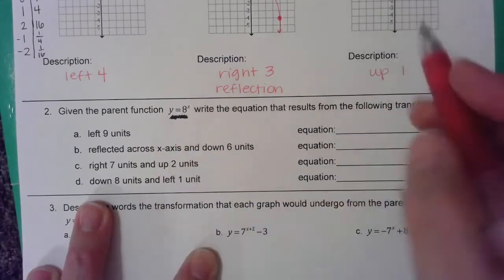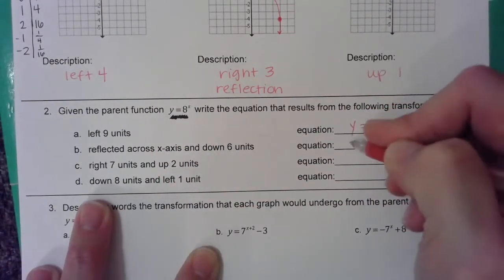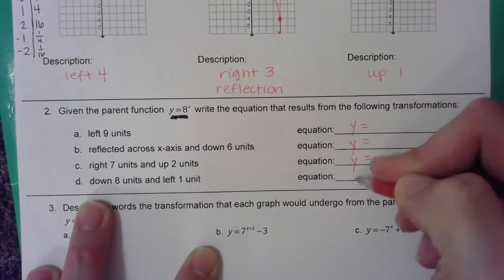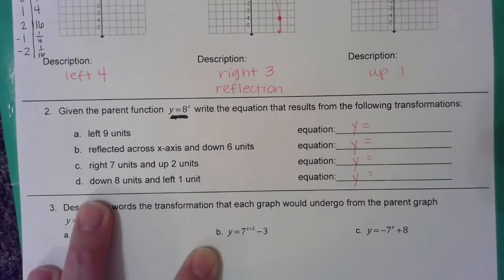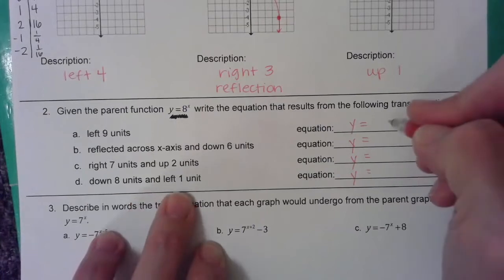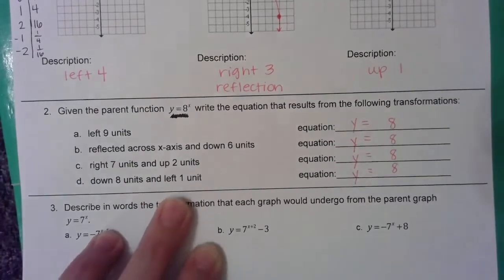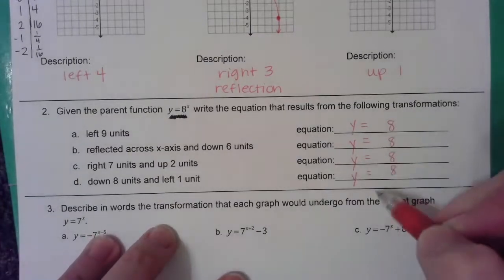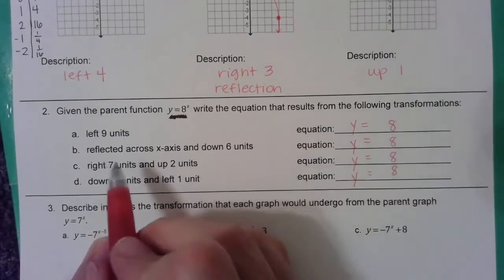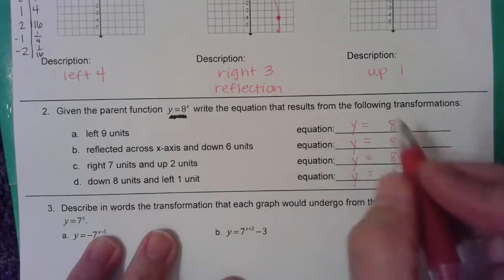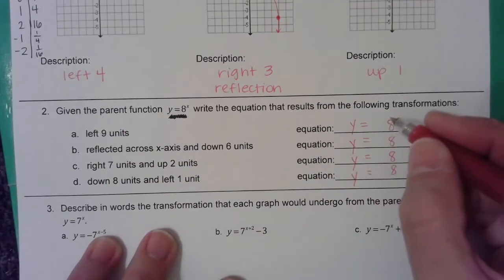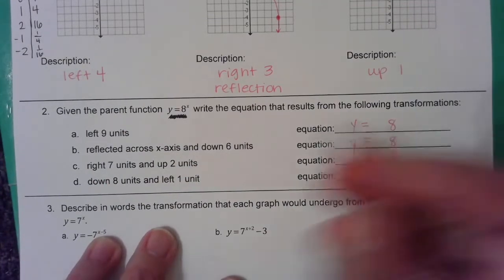This is the one that you're starting with. And so all 4 of these are going to start with y equals, because I'm writing equations for all of them. And then all of them are going to have the number 8, and then they're going to have other stuff too. I left this awkward space because I think one of them has a reflection, and so one of them is going to need a negative out front. The other ones you wouldn't need to put anything in this awkward space.